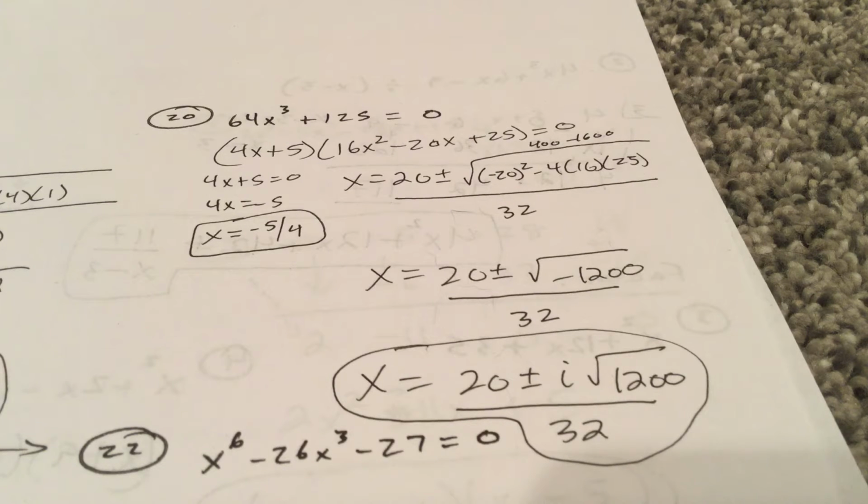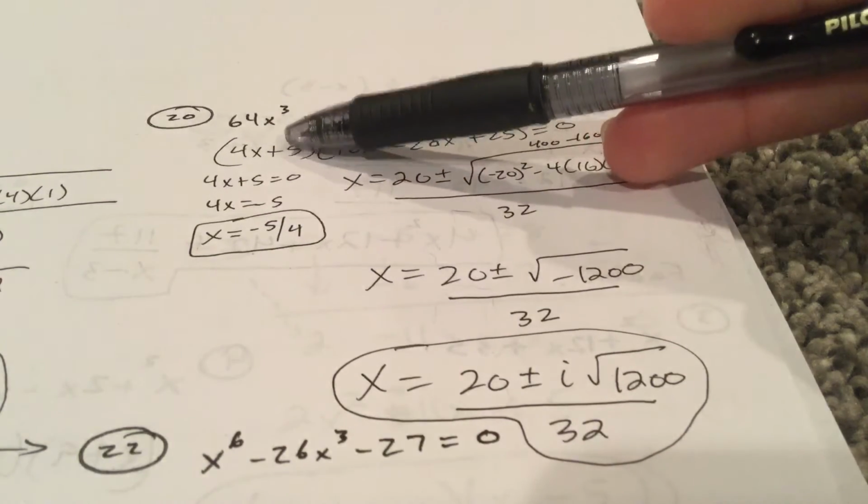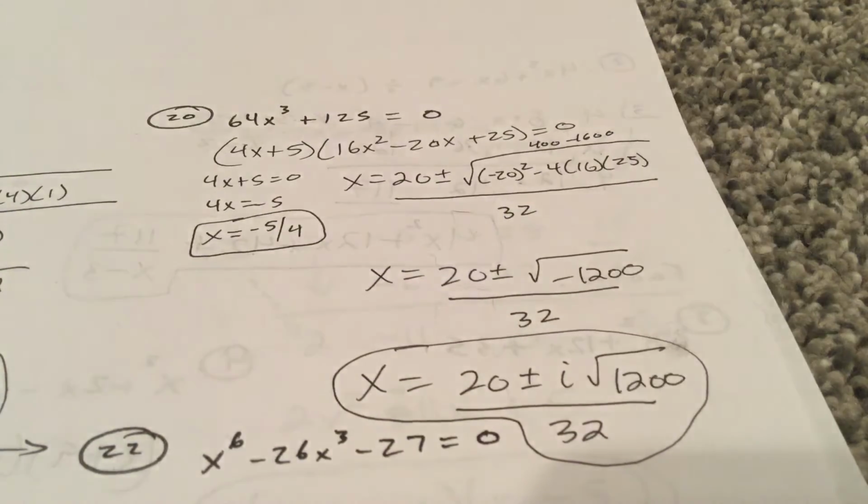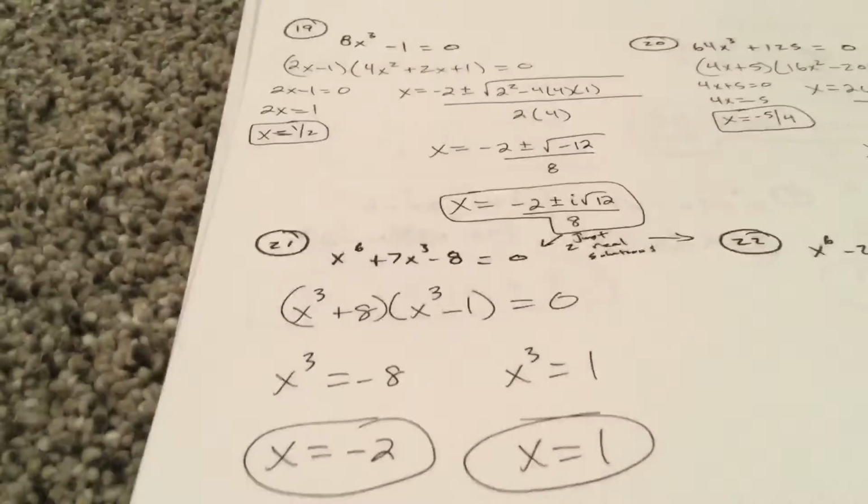16x squared minus the inner product of 4x and 5. It's 20x plus square root of 5. Set this first parentheses equal to 0 to get your real root. Use the quadratic formula. You can just leave it like that. On these, just give me the 2 real solutions.